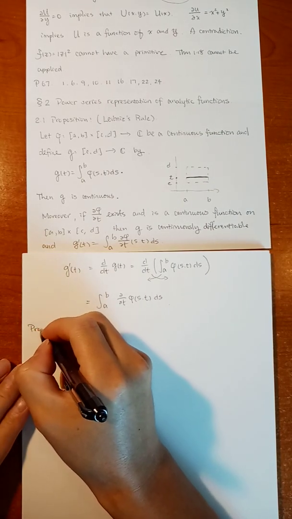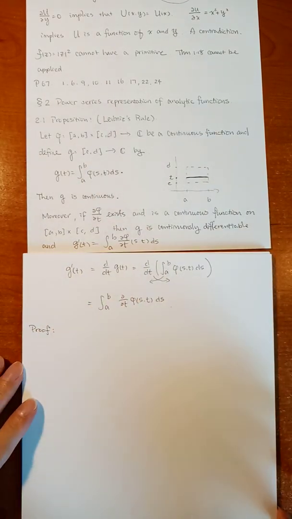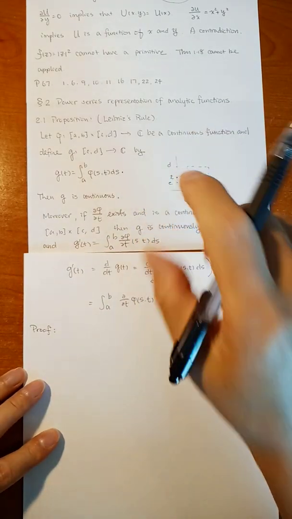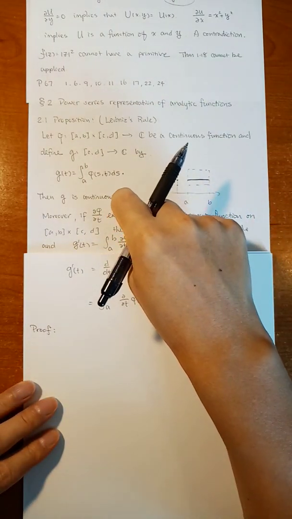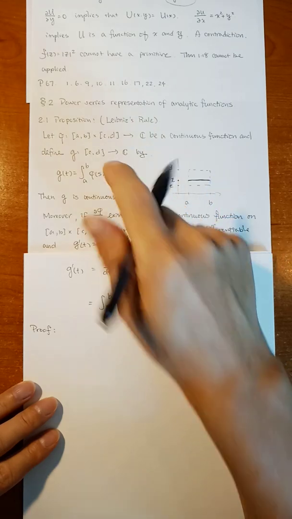Okay, now let's see the proof. Actually, we do not prove the main part, that G is continuous.